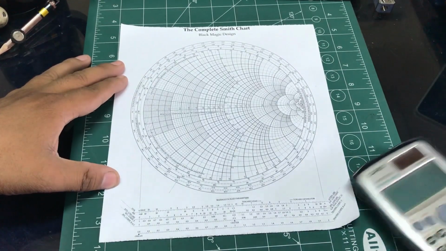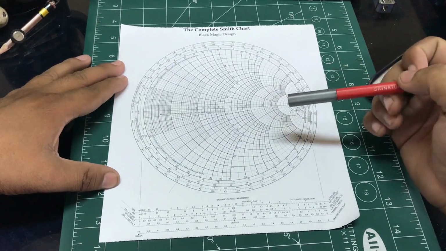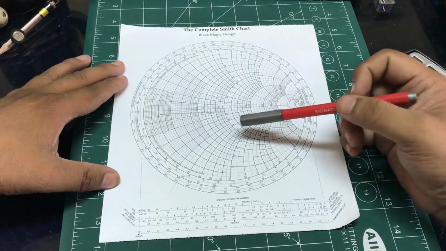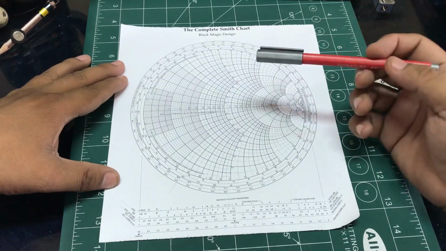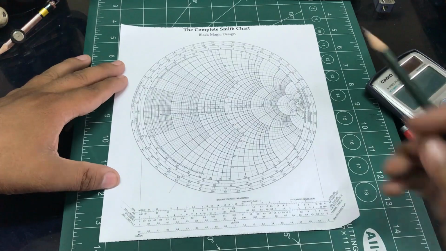We're going to learn how to plot things on a Smith chart now. In order for me to do that, let's try to understand how a Smith chart works and what some of the things present on our Smith chart are. I hope you can visibly see that. So this is how our Smith chart looks.